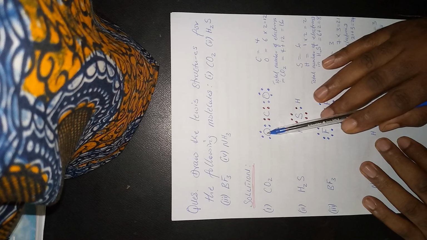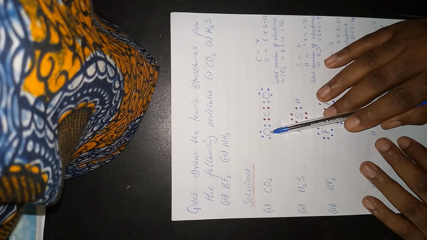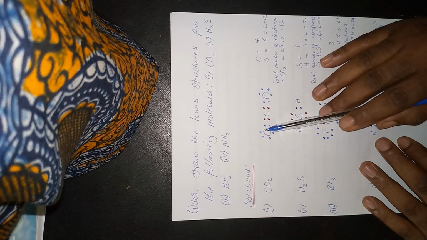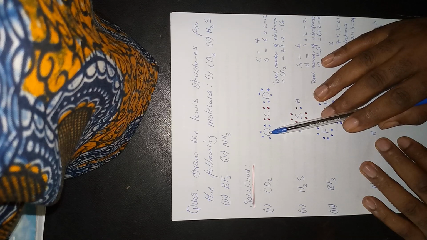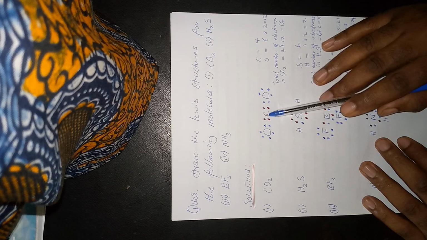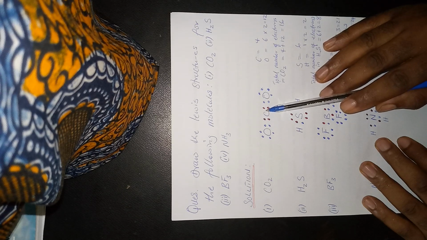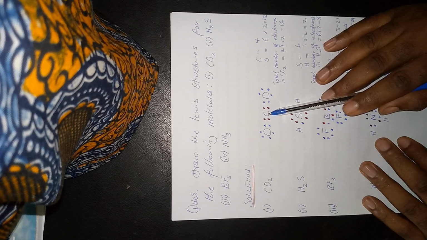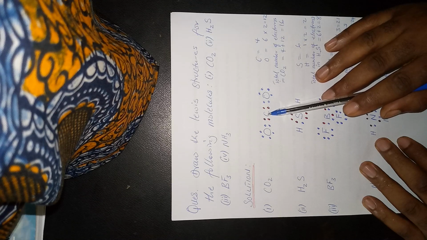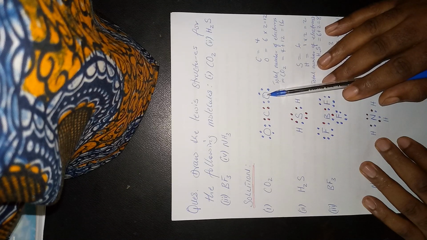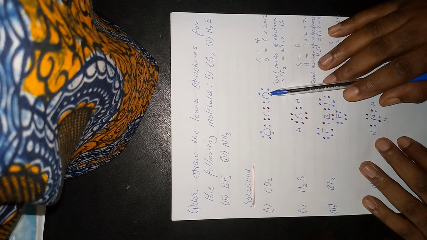So here we have oxygen, which belongs to group 6 in the periodic table, and it has 6 valence electrons. We have carbon atom here. It belongs to group 4, and it has 4 valence electrons. And oxygen, which I've already said, belongs to group 6, and it has 6 valence electrons.